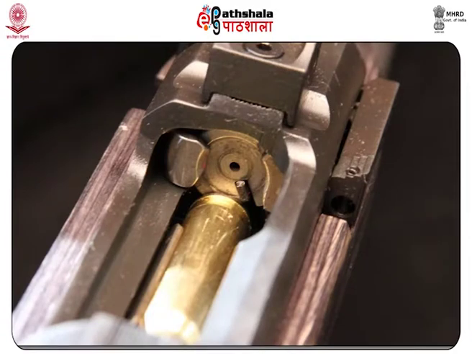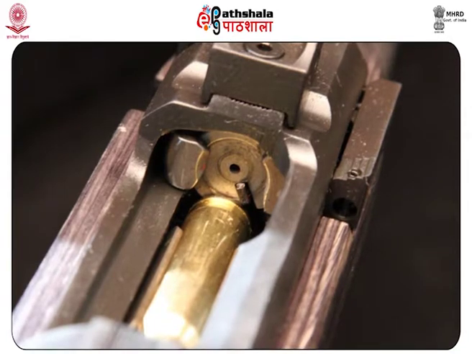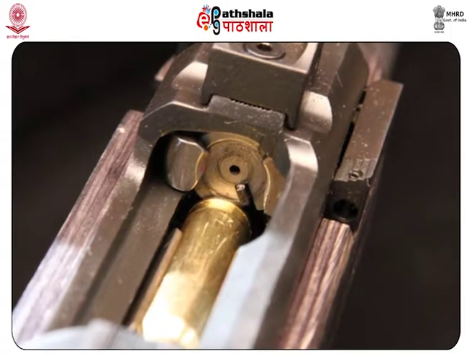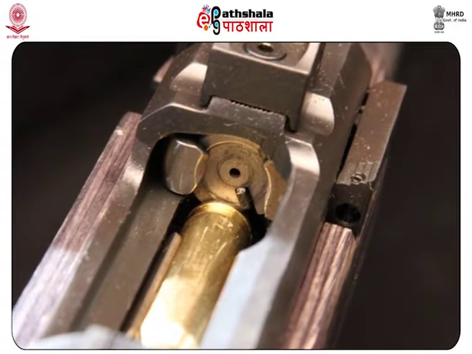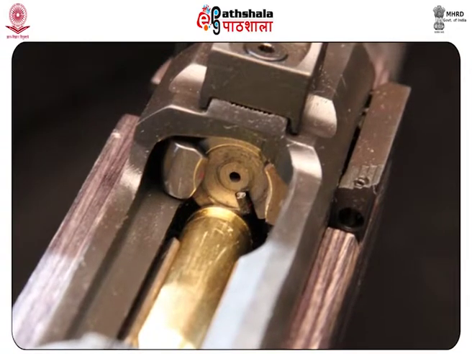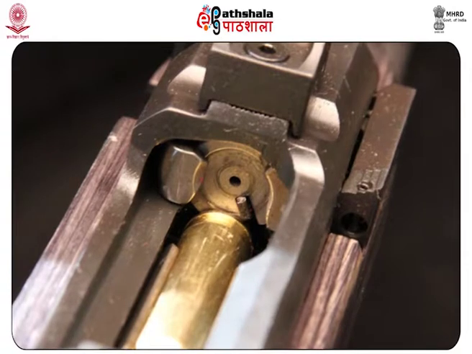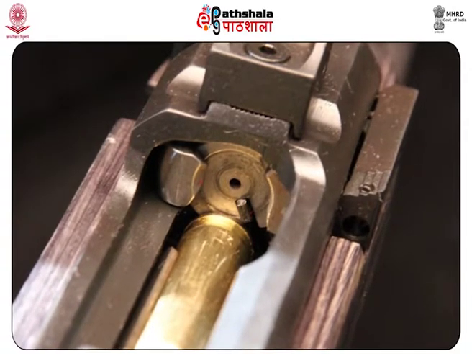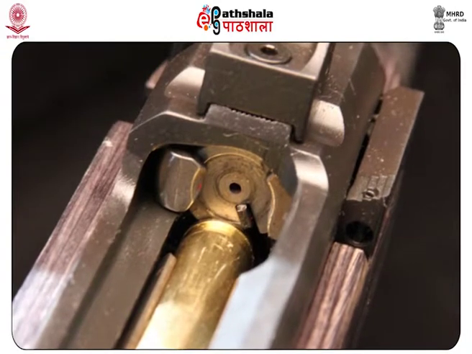Then there are extractor and ejector marks. All firearms have some form of extractor or ejector. The extractor marks are not found on pistol cartridge cases. The pistols have special ejectors which are likely to leave marks on the cartridge cases fired in them.